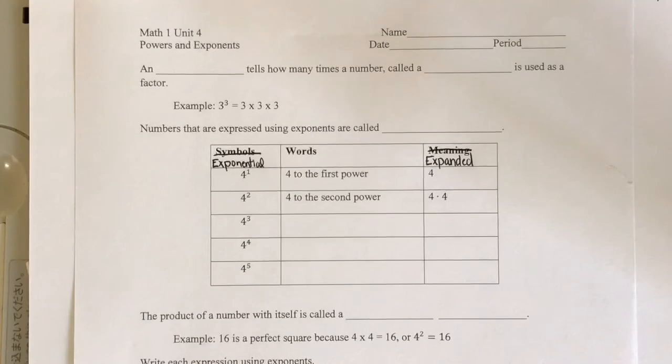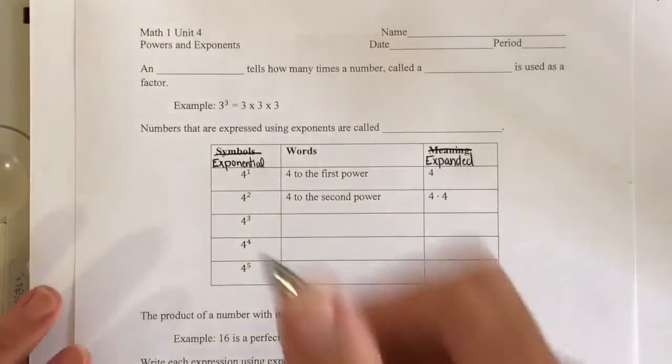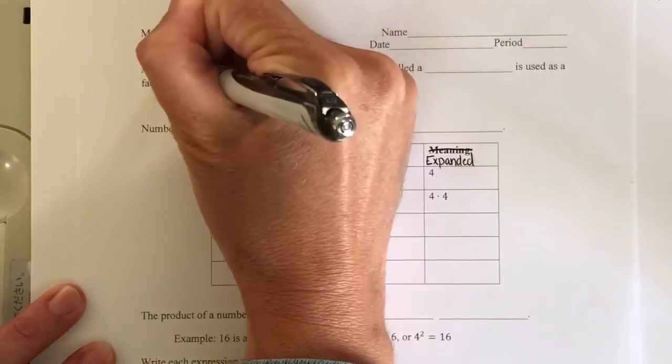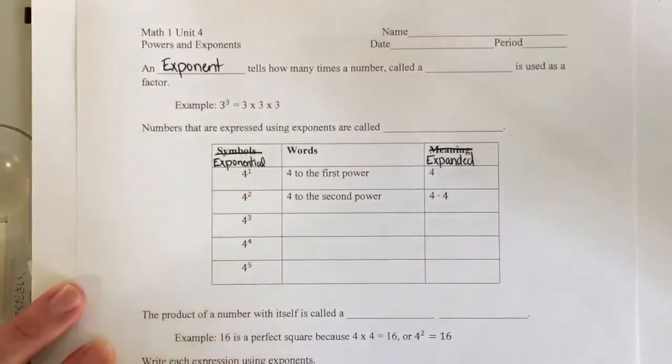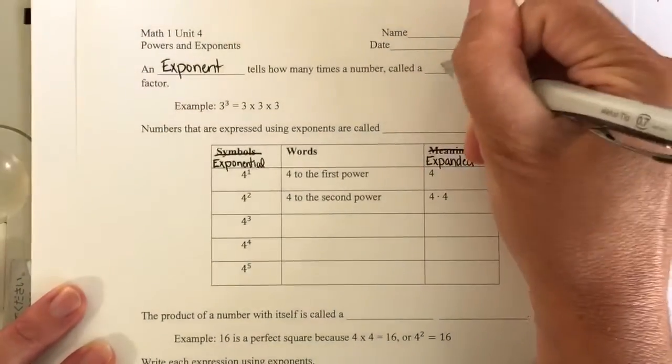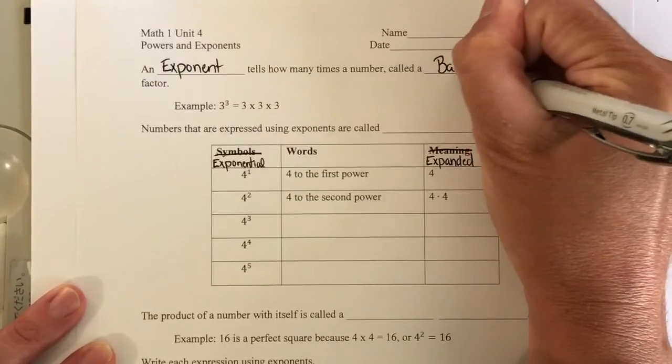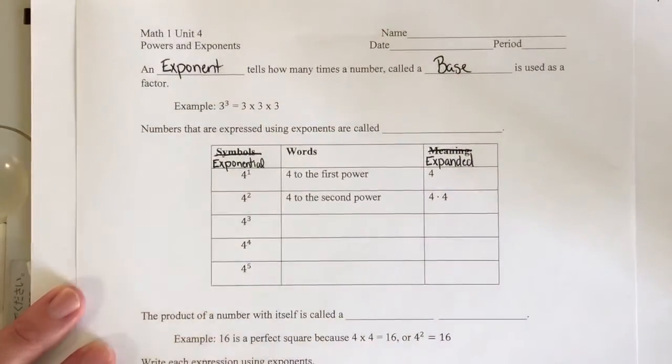Before we go over this investigation, we need to review a few concepts. So in this unit, properties of exponents, we need to review what is an exponent, and in order to do that, you've got to cover some key vocabulary words. So an exponent tells us how many times a number called a base is used as a factor.